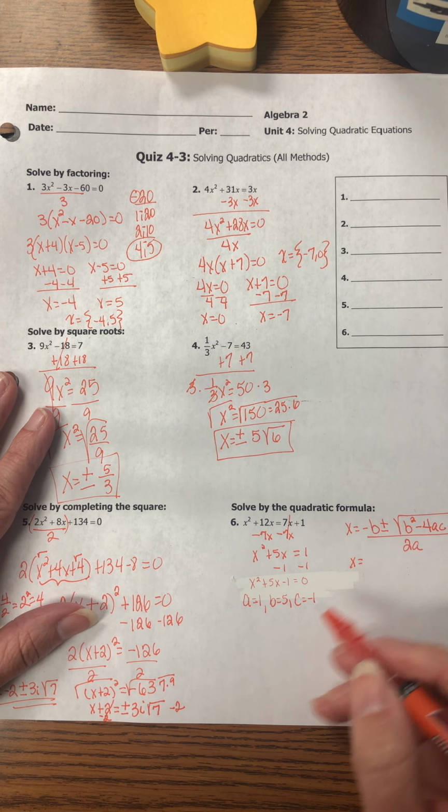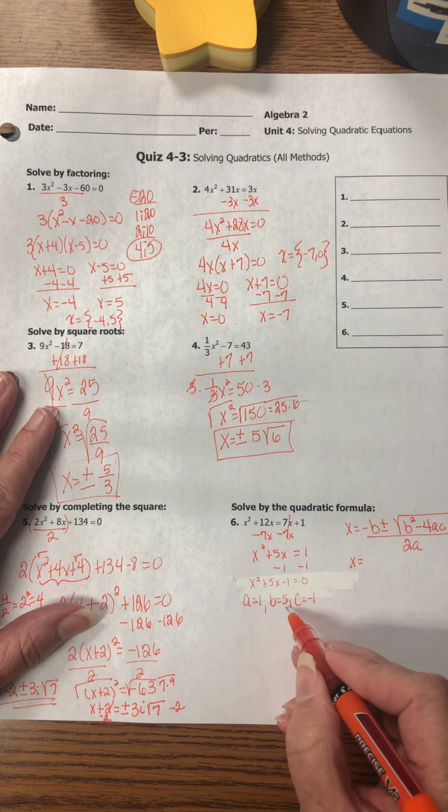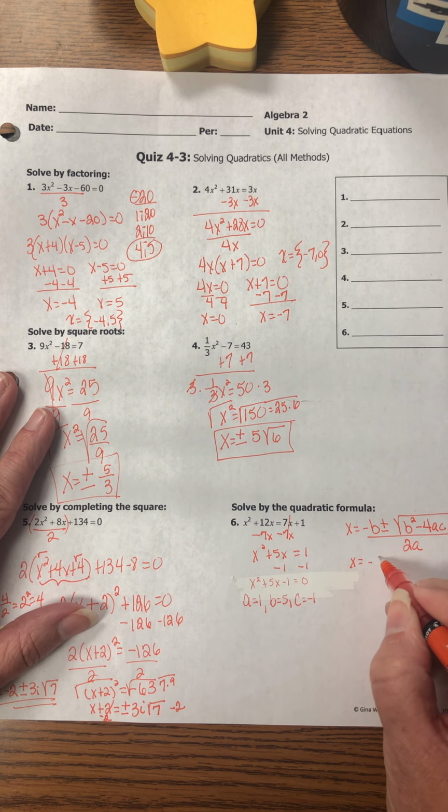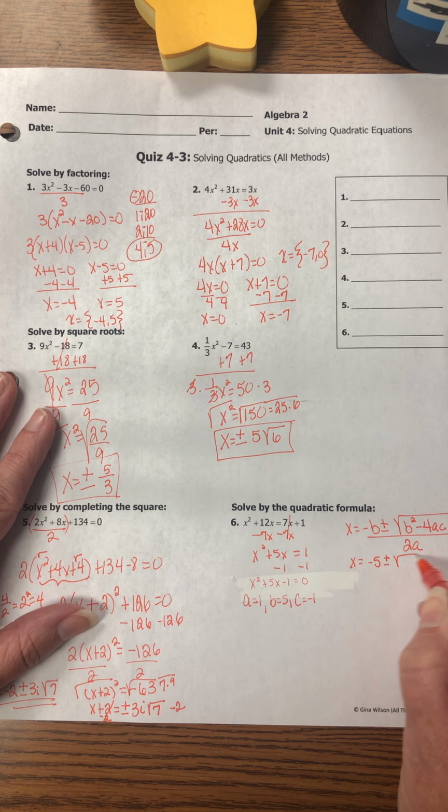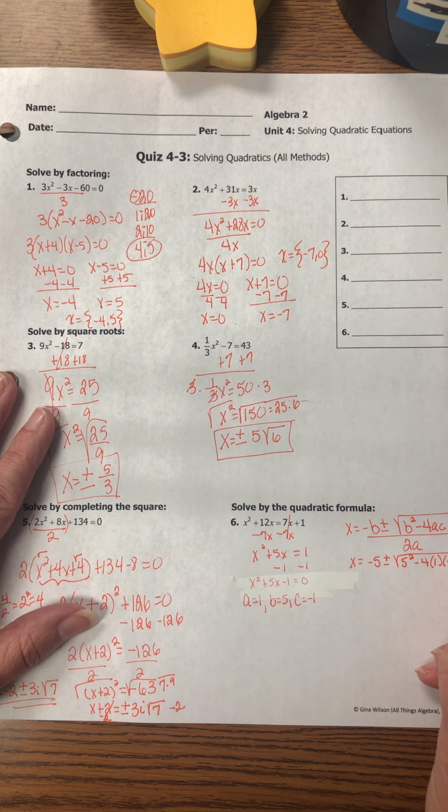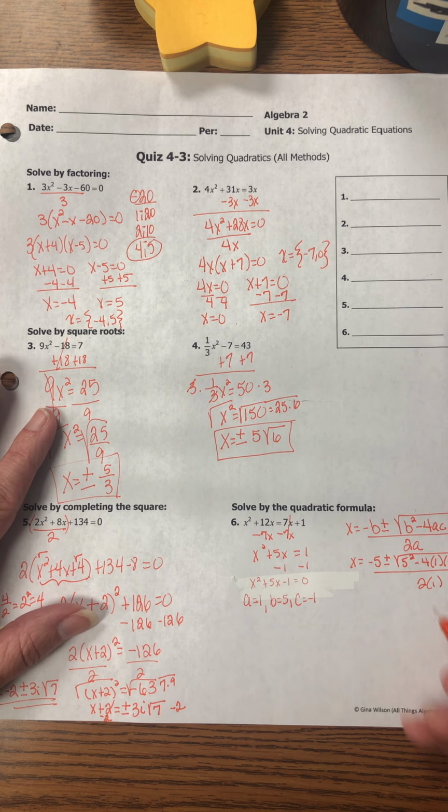We have negative B, which means the opposite of whatever B is. If B is 5, we've got negative 5. B squared will be 5 squared minus 4 times A, which is 1, times C, which is negative 1, all over 2 times A, which is 2 times 1.